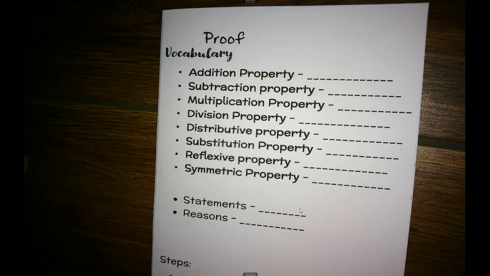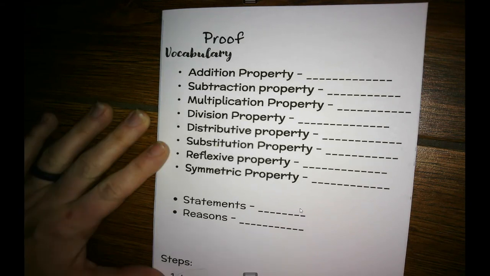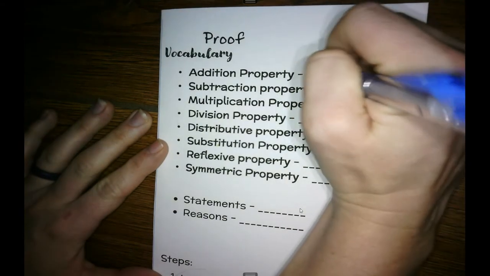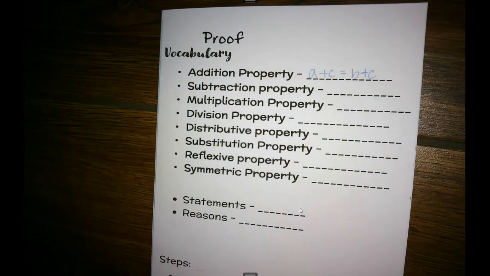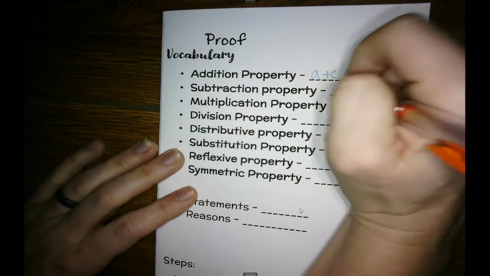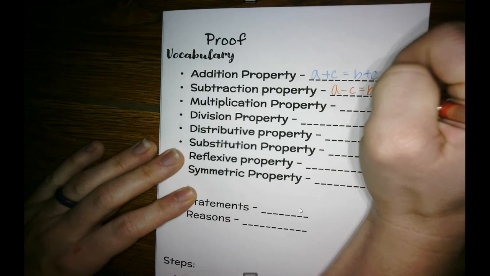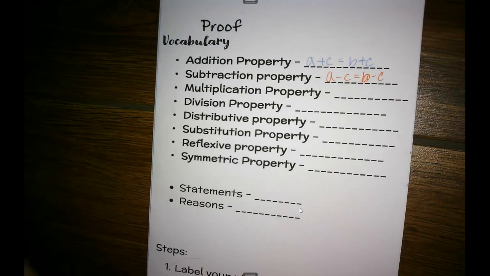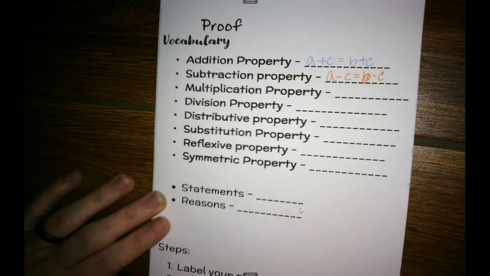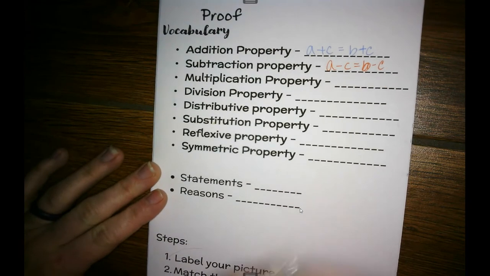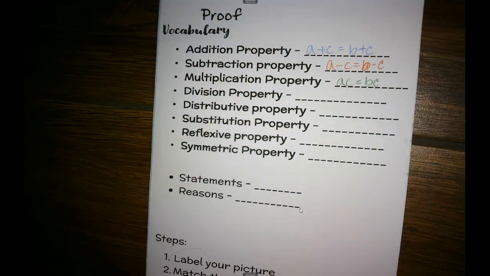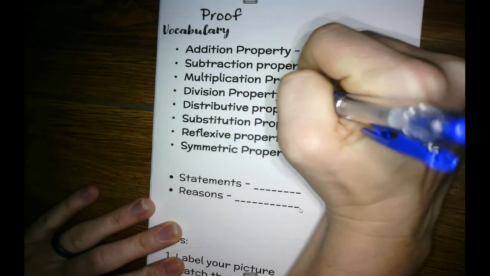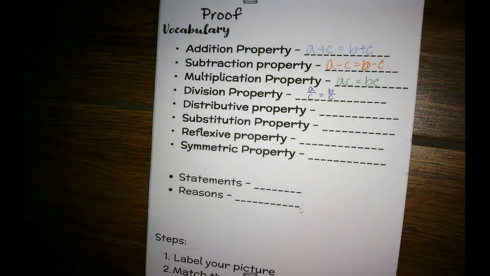So remember, our addition property says that whatever you add to one side, you add the same thing to the other side. And our subtraction property, B minus C: if you subtract from one side, you subtract from the other. Same thing with our multiplication and our division as well.